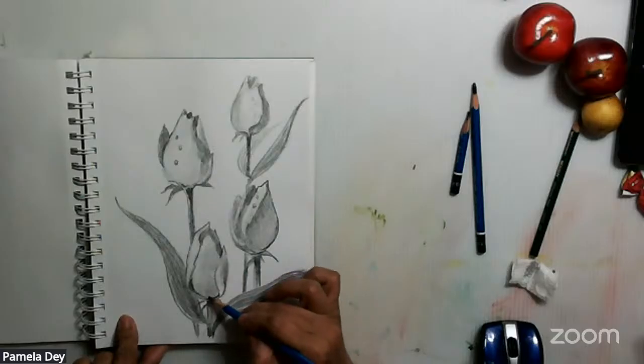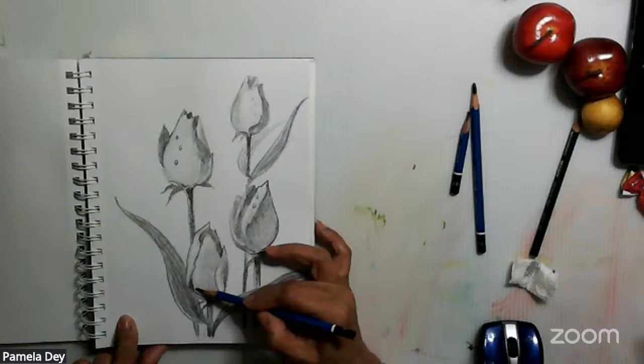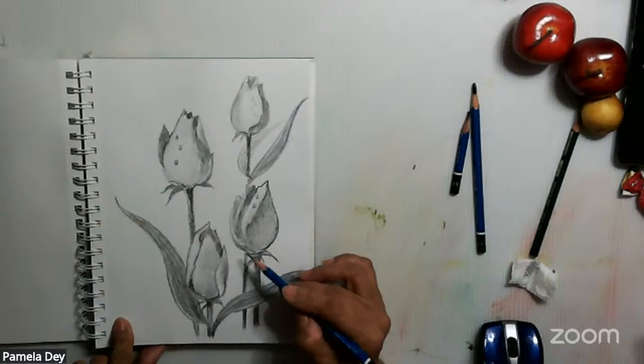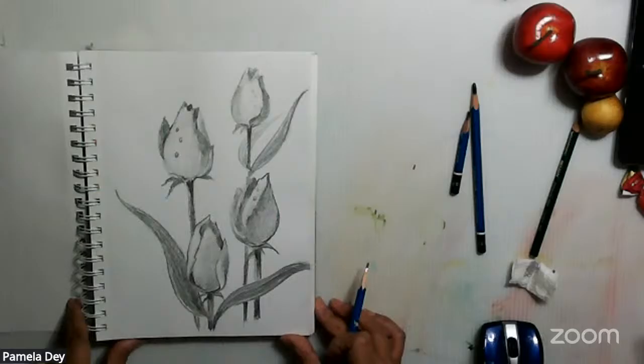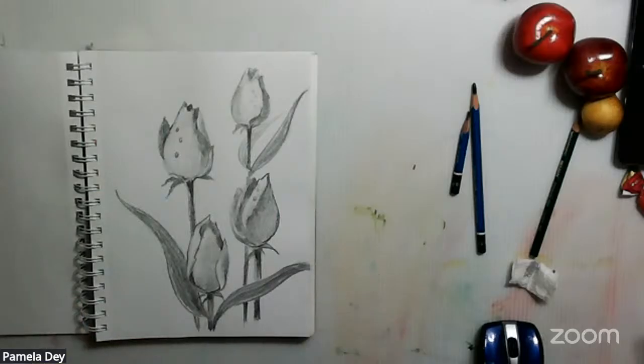So this is the sketch of the tulip. You can take a screenshot if you wish. It's beautiful tulips. Good job. Thank you. Welcome.